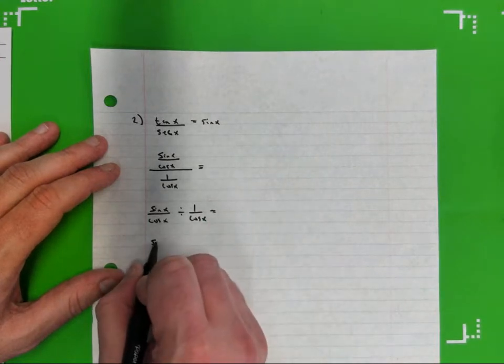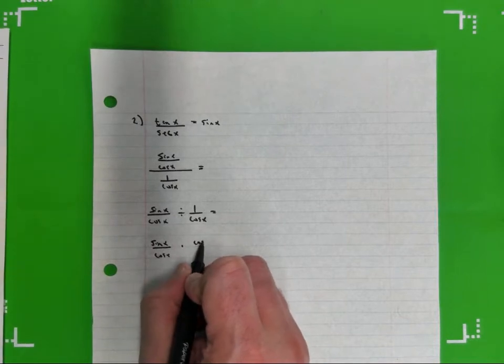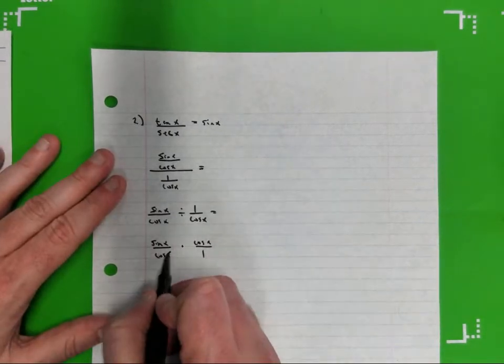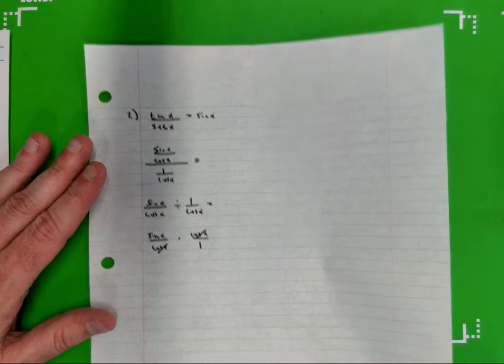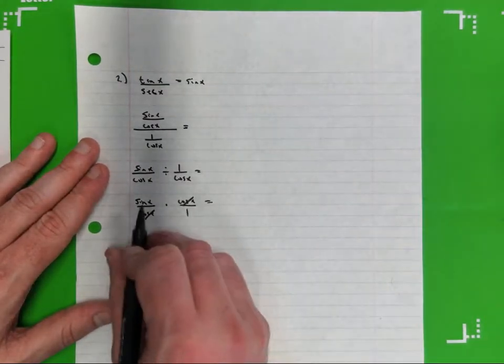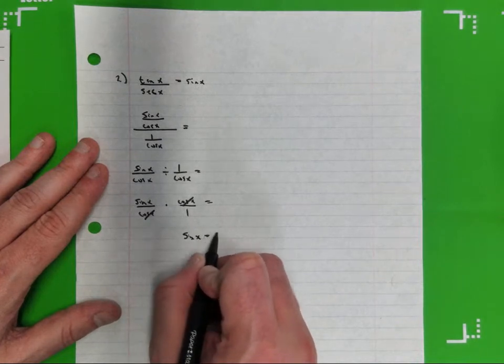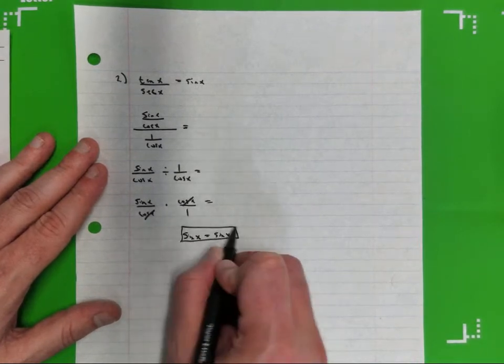When I'm dividing fractions, I leave the first one alone, change that division to multiplication, and flip it. Once I do that, my cosines can cancel out. I'm left with sine x over 1, which is just sine x equals sine x. And I prove that those identities are true. That's what it means to verify trig identities.